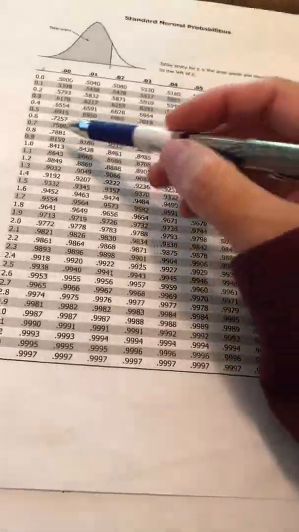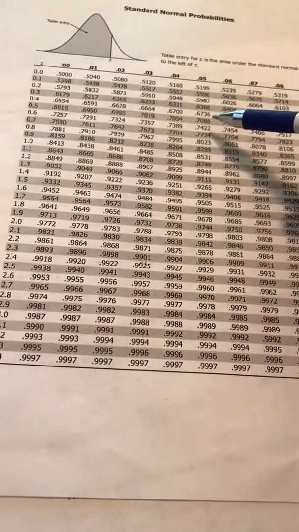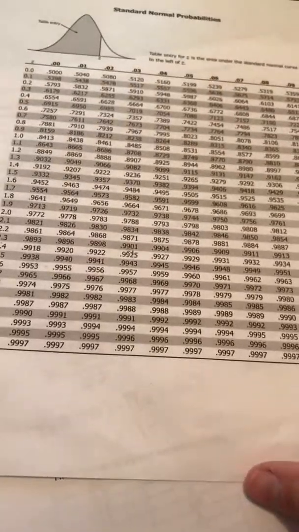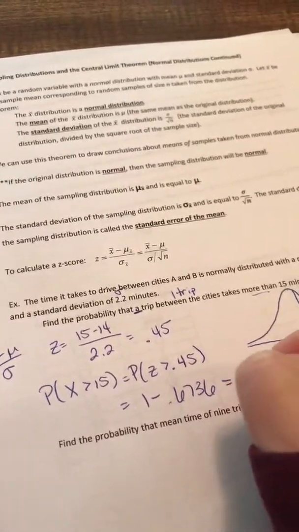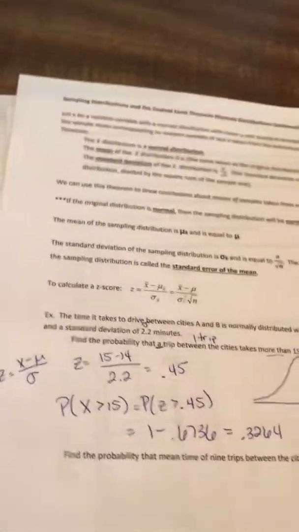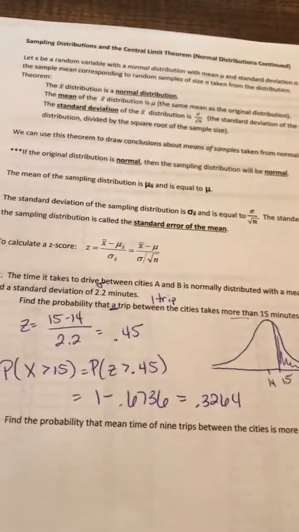I get my positive piece out here. So go to 0.45, it's up here, over to 0.05, and you get 0.6736. So if you do 1 minus 0.6736, you get 0.3264. So that's just what we were doing last week.